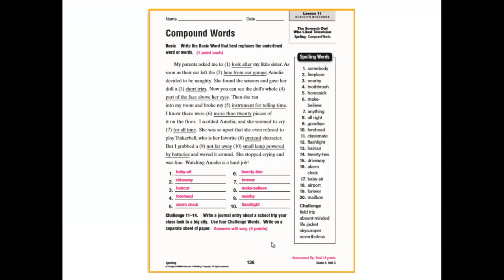And now let's move to the reader's notebook, page 136. Let's answer the exercise together. Write the basic word from the box that best replaces the underlined word. So you will need to choose a word from the box and replace the underlined words. My parents asked me to look after my sister. So the answer will be, my parents asked me to babysit my sister.